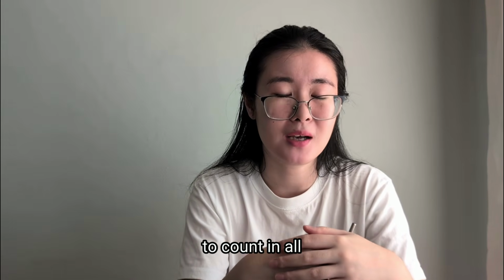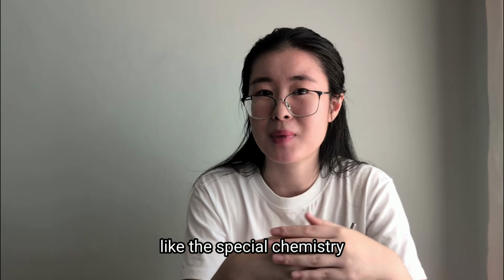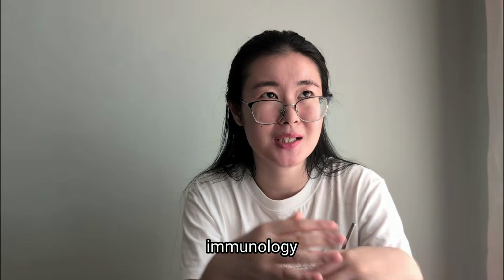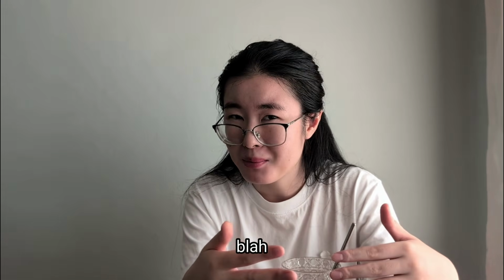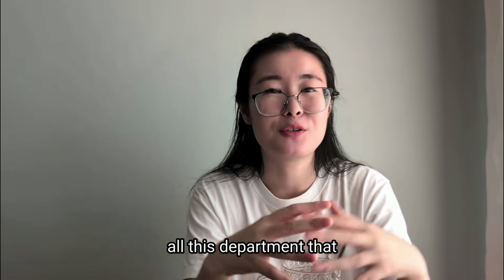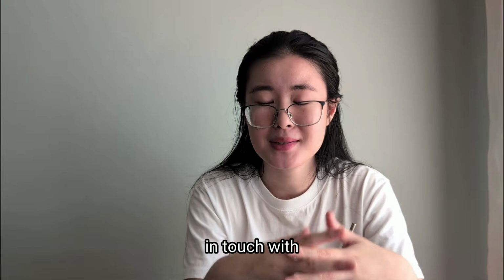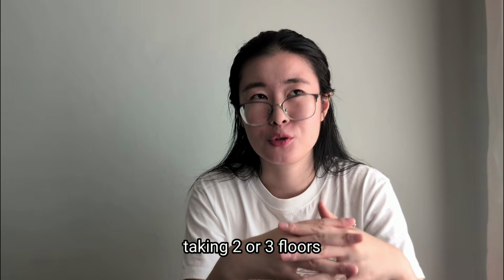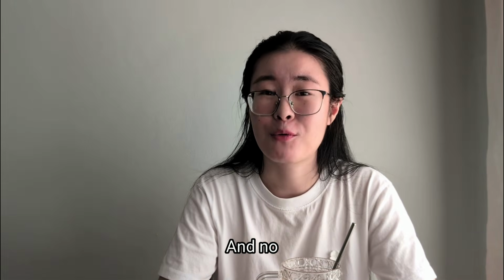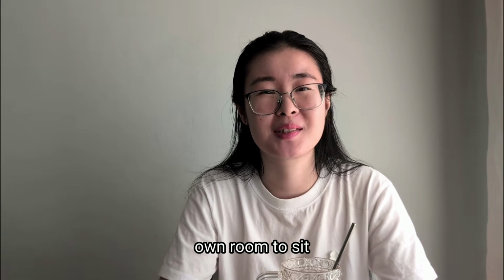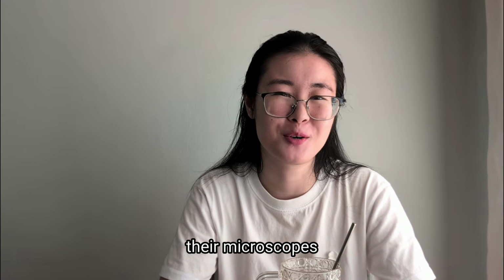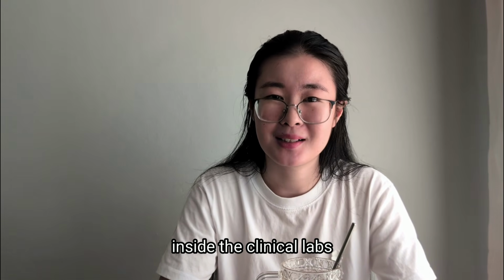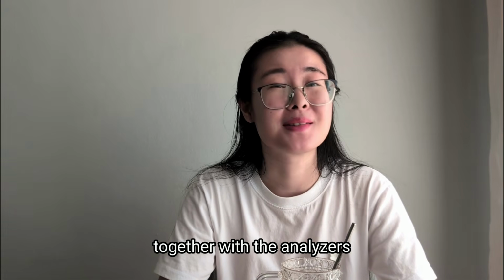And if you want to count in all the other special testing, like the special chemistry, immunology, cytology, blah, blah, blah, all these departments that you don't normally get in touch with, it would be even bigger, taking 2 or 3 floors. And no, our doctors don't have their own room to sit comfortably together with their microscopes. They don't normally sit inside the clinical labs together with the analyzers.